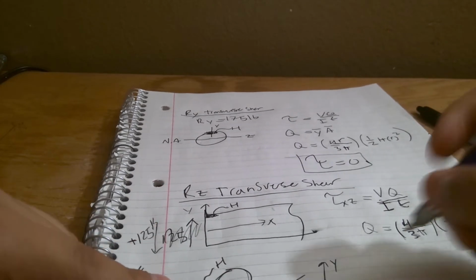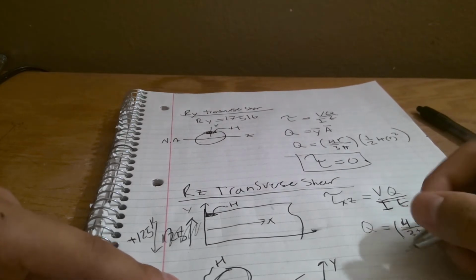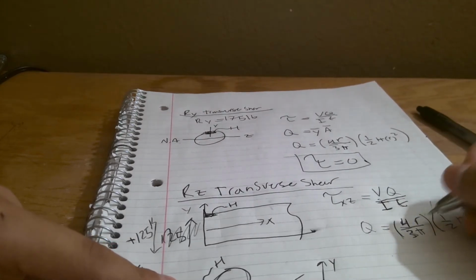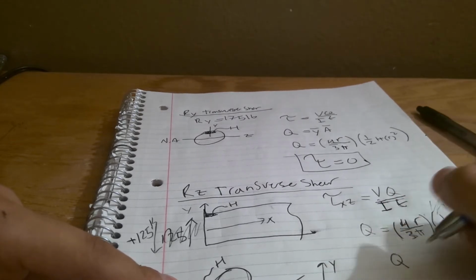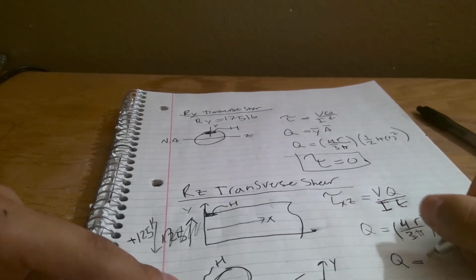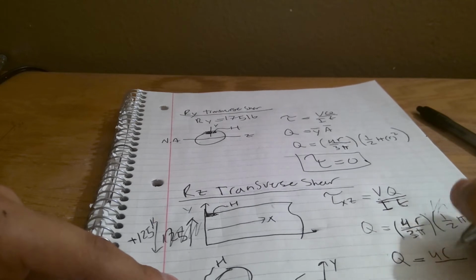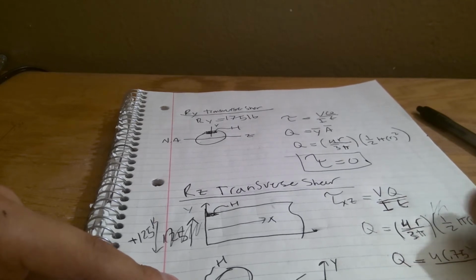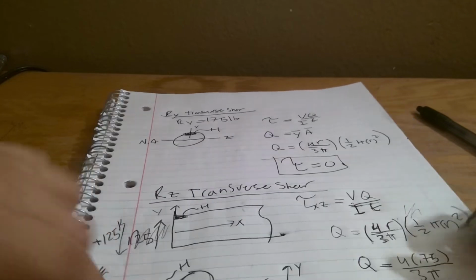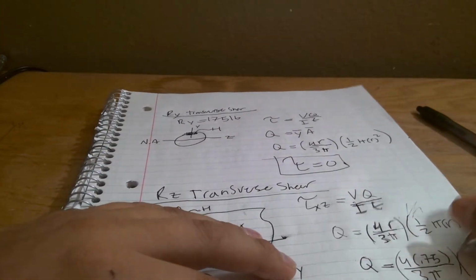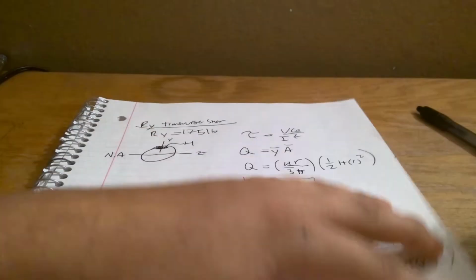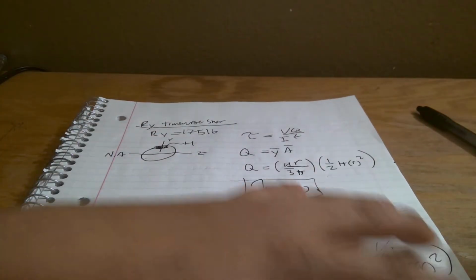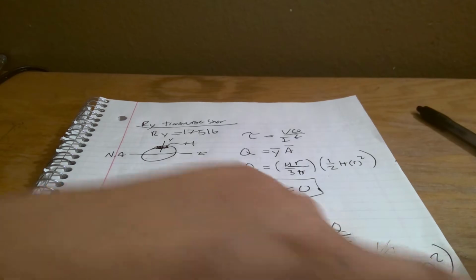So then all we gotta do is plug in our r value, which is 0.75. Half pi, 0.75 squared.